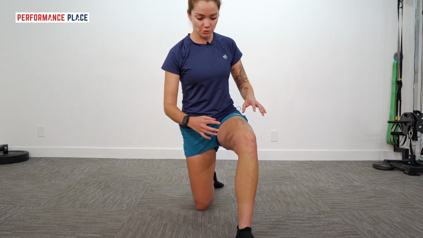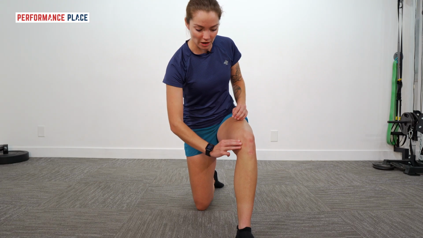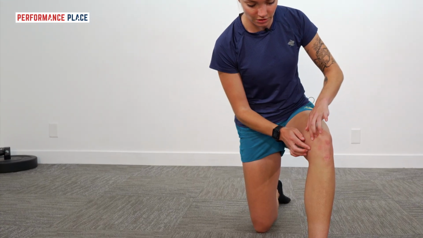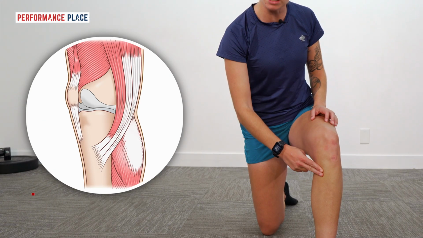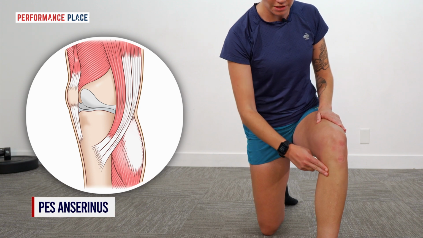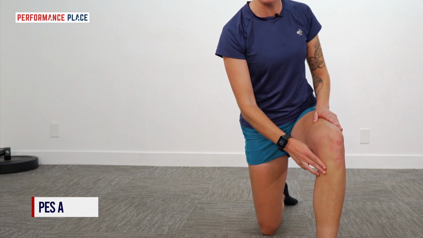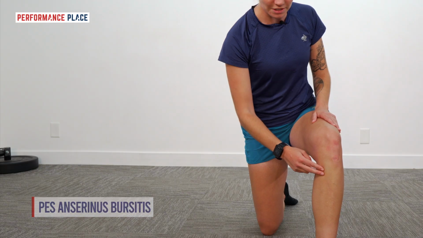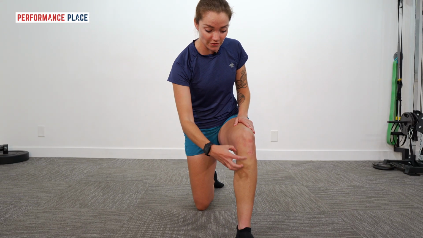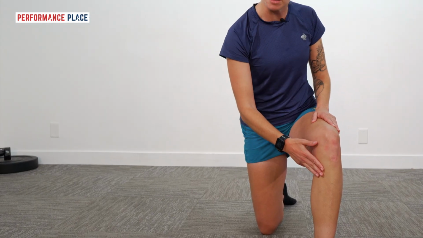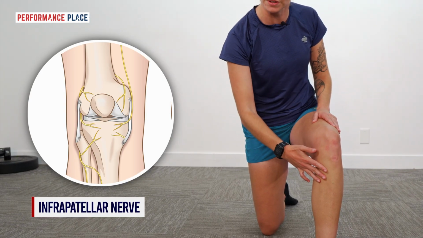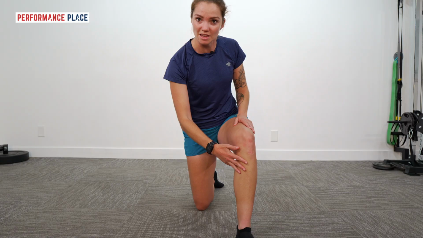Next, we're going to move below the joint line into the inside bottom part of the knee. Now, as we move to the outside middle of the knee, you actually want to move lower than you would think. So you'll feel your knee, and when it starts to drop off towards your shin bone, this is where the pes anserinus is. And usually the issue here is pes anserinus bursitis. You'll be able to see if it's pes anserinus bursitis if it's actually visibly swollen. If it's not and you have pain here, this may be a sign that the infrapatellar nerve is irritated, which goes to that exact same area.